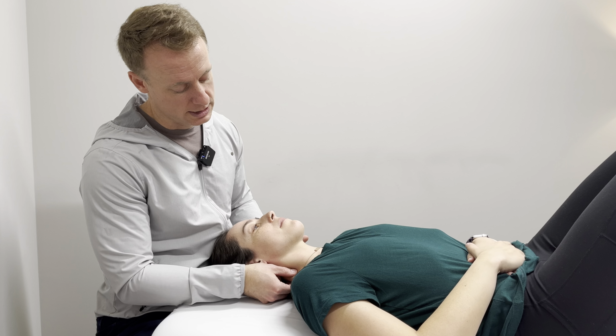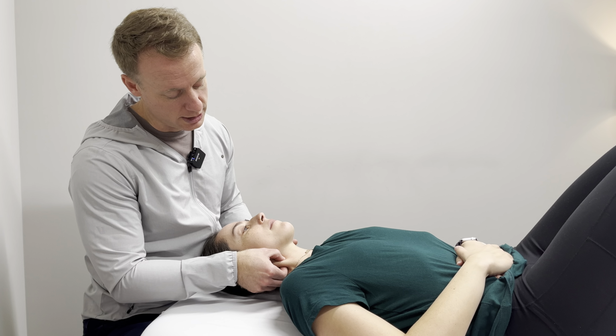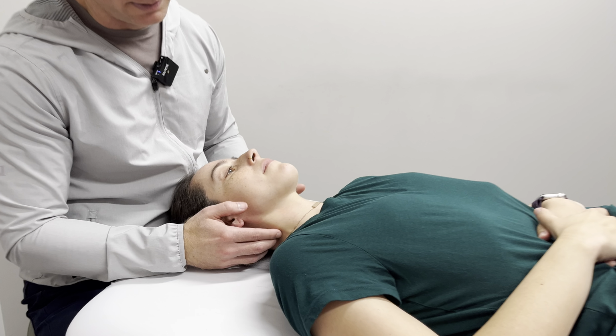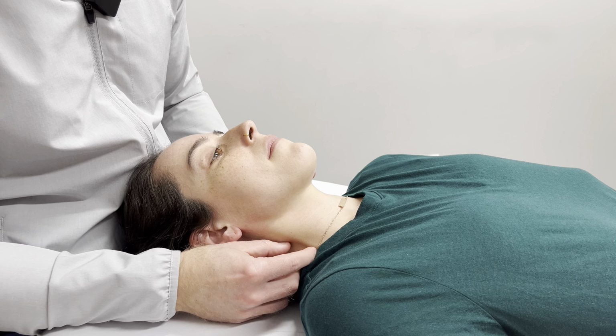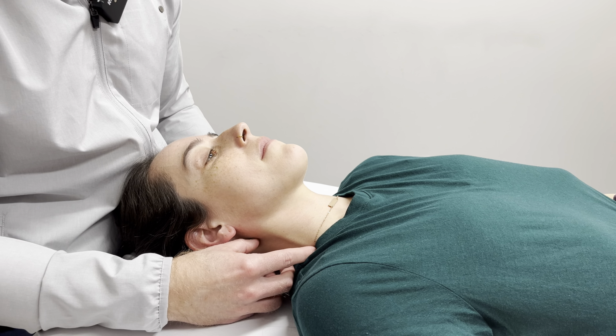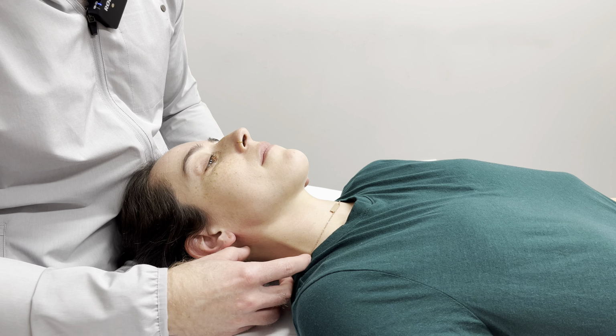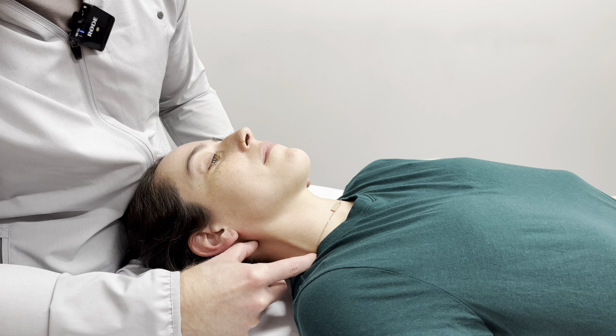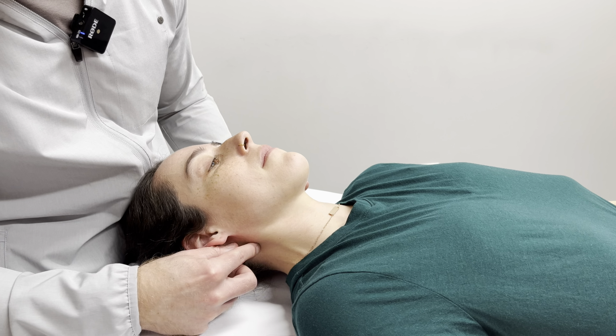Now going to middle scalenes, we'll go just behind SCM, right? Middle scalenes is the broadest attachment point, so it's like C2 through 7, I believe. And so anywhere kind of between here and here, there's going to be middle scalenes.